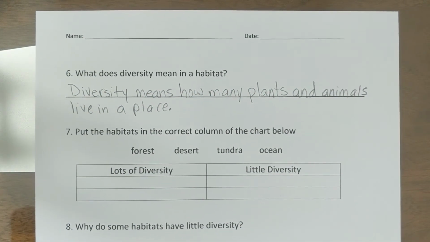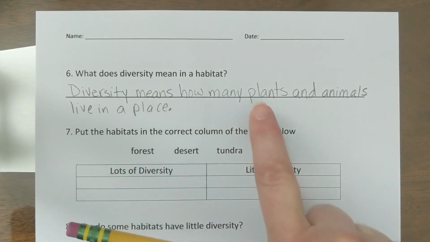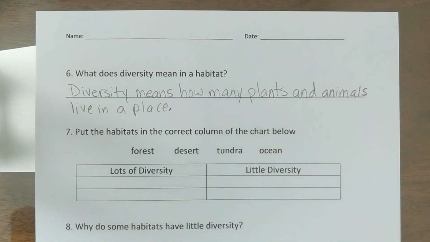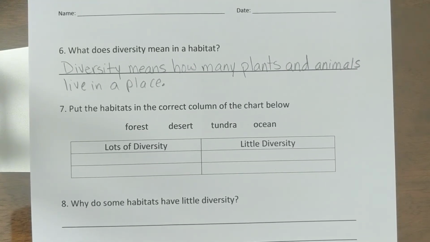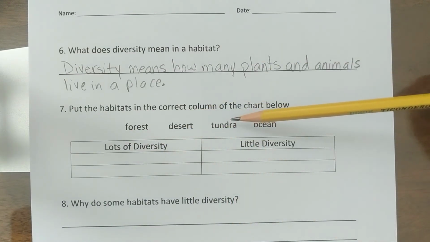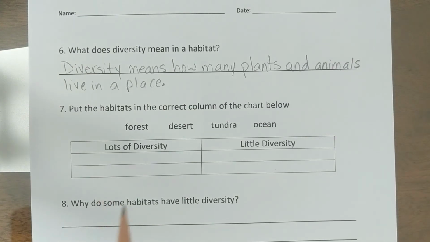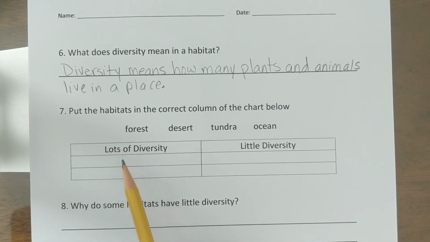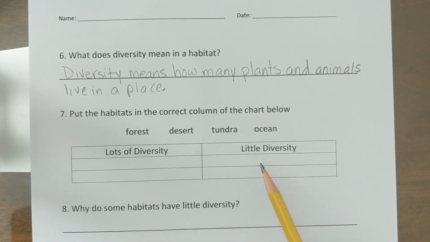Okay, so a place can have lots of diversity, which means it has lots of different plants and animals, or it can have very little diversity, which means it does not have a lot of different kinds of plants and animals. Okay, so we now need to put the habitats in the correct column of the chart below. We have a forest, a desert, tundra, and an ocean. We have to say which ones have a lot of diversity, which ones have little diversity.